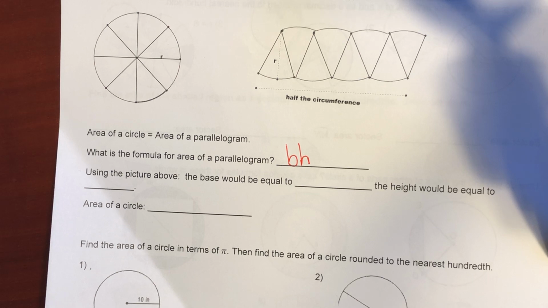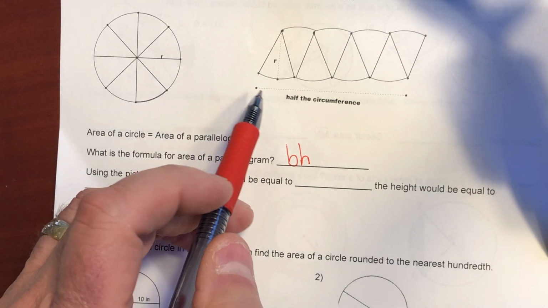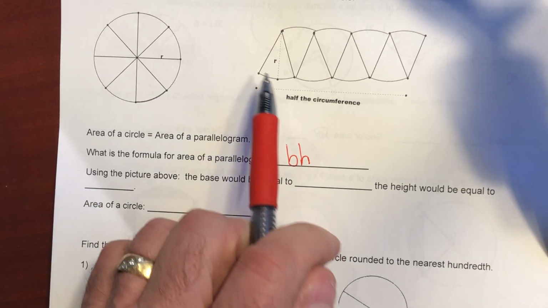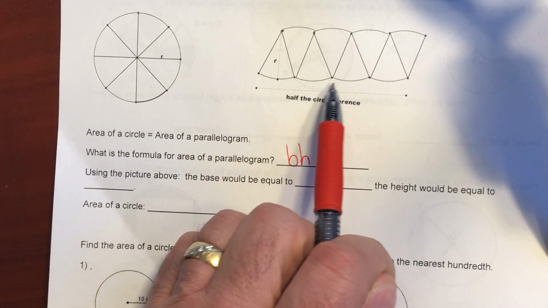Using the picture above, 2 pi r is the circumference, right? But the base is not the whole 8 pieces, it's only 4 of the pieces.